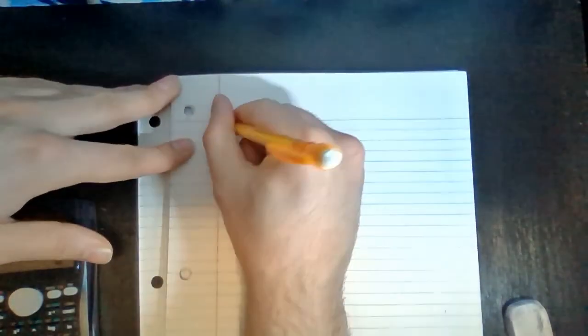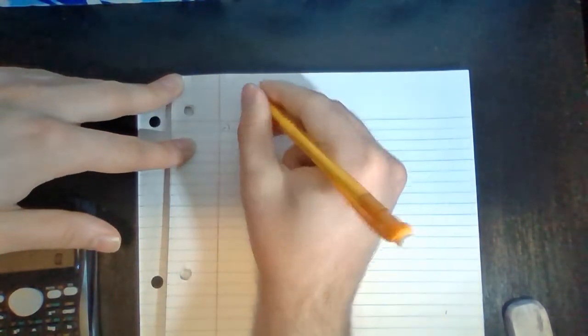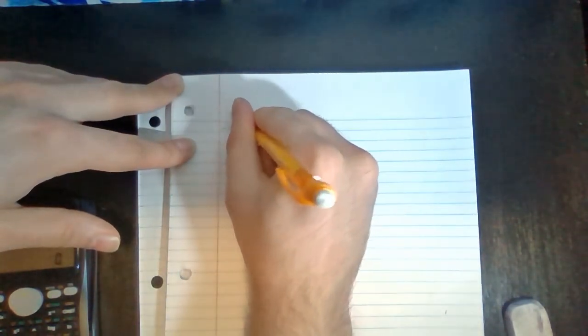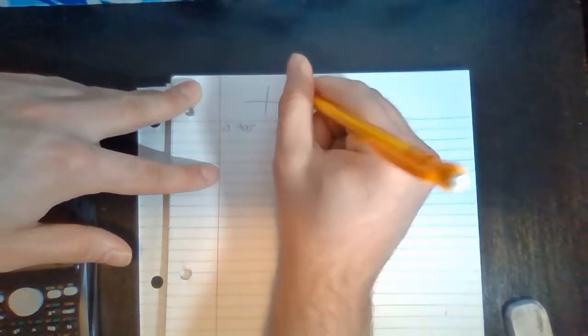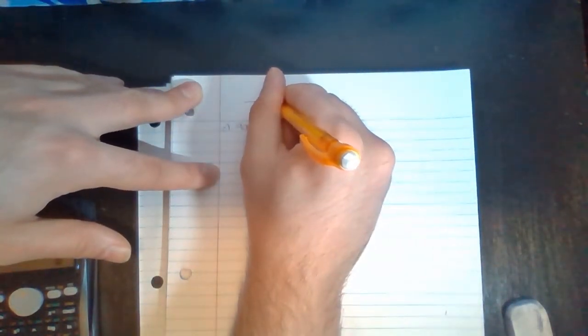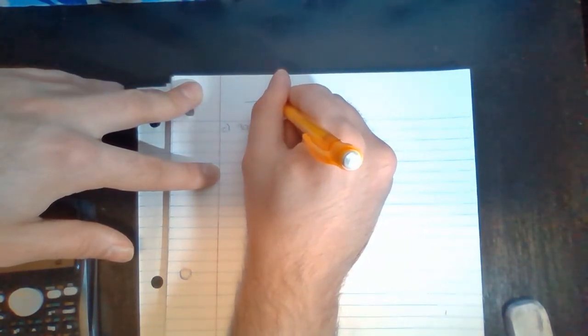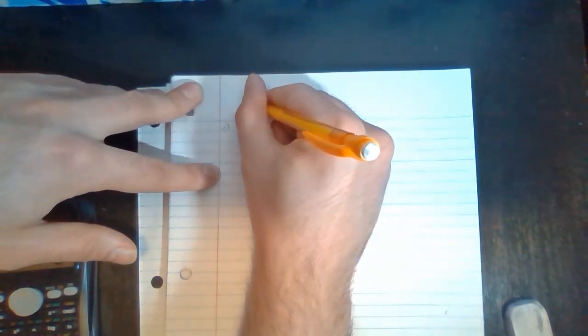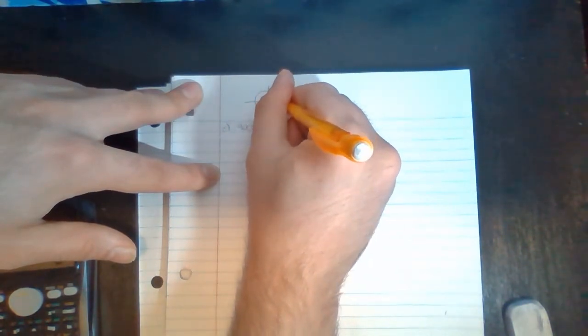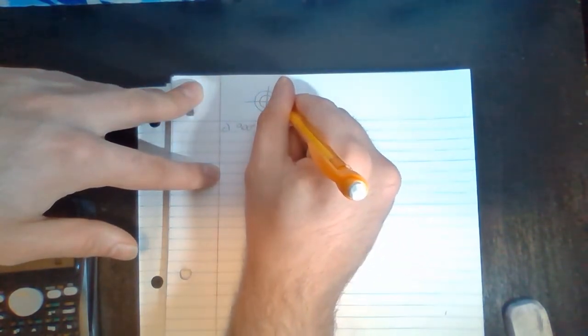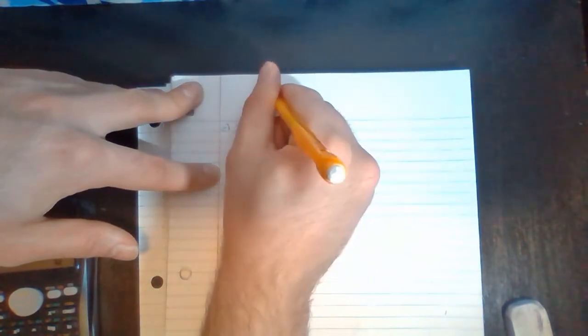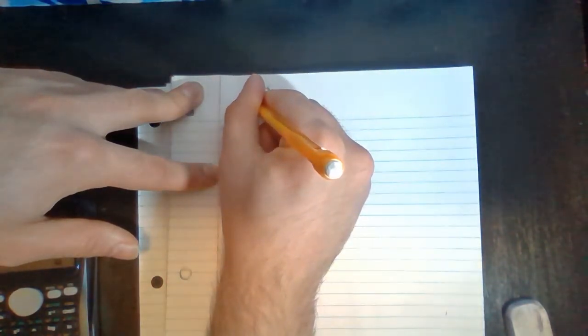On that page, C, 900 degrees. We're going around a full 360 degrees, and then another 360 degrees brings us to 720. 720 plus 90, we're at 810. 810 plus 90, we're at 900.